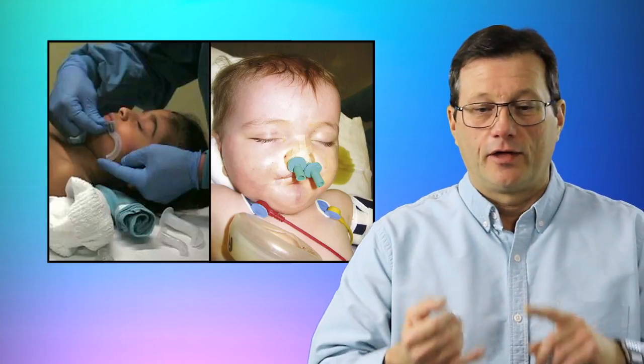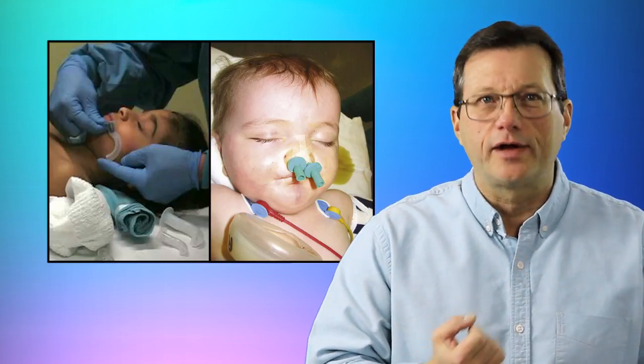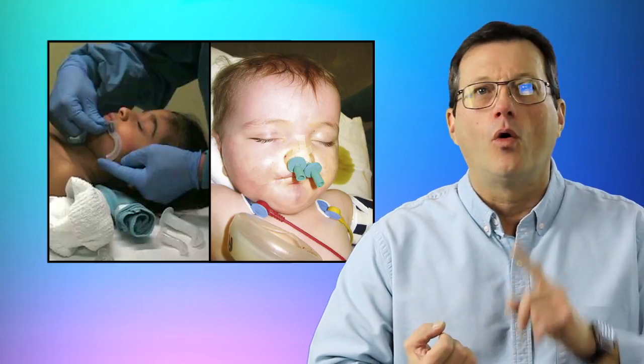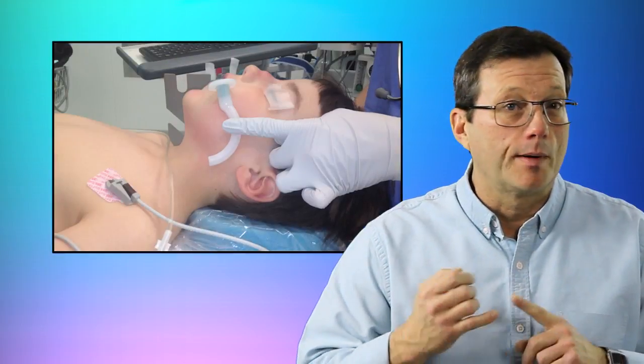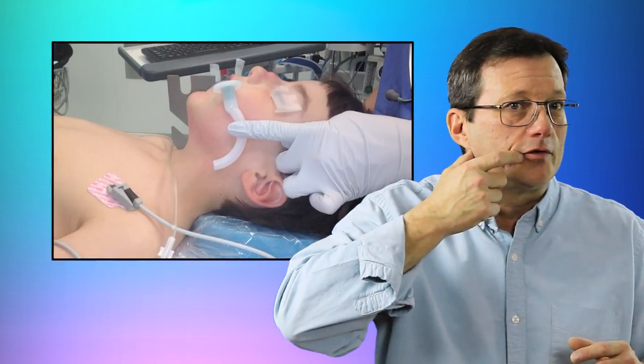Now, if either of those methods don't work, our next step is to employ an adjunct, either an oral or a nasal airway. If the child has no gag reflex, unconscious, oral airway first. And remember, when you're measuring the oral airway, you're going to go from the corner of the mouth to the angle of the jaw.